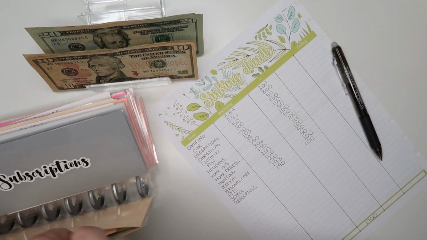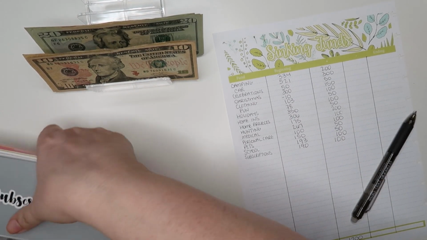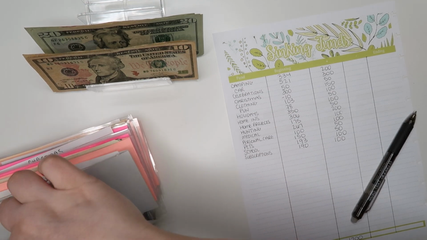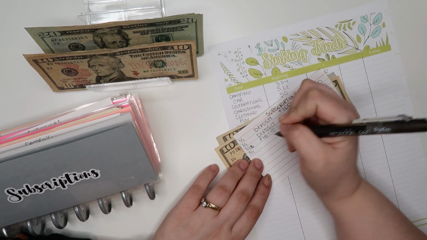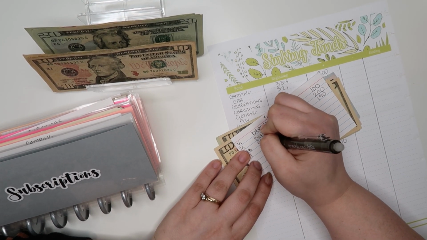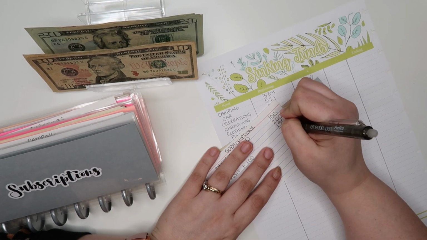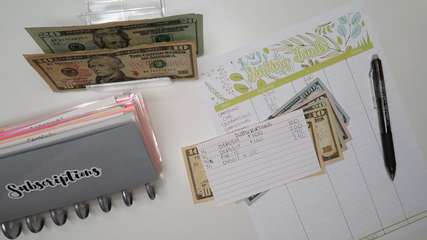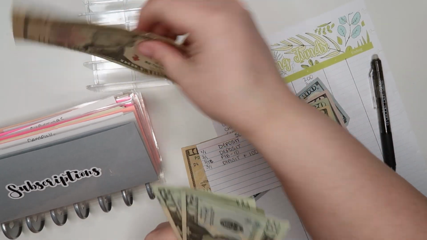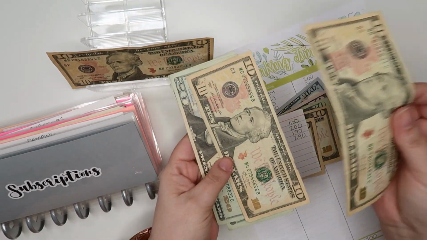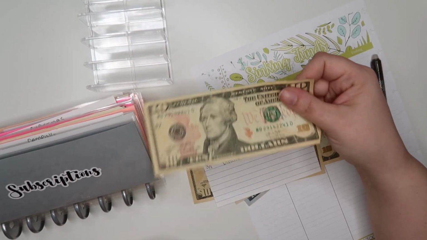And lastly then, we have subscriptions, which has 190 and is going to get an extra 100 to bring it up to 290. Hopefully we have the proper cash left to make this happen. And we didn't make any mistakes along the way. So let's see what we have left here. 20, 40, 60, 80, 90, 100. We do have that $10 left that I said we would, which means there were no mistakes.